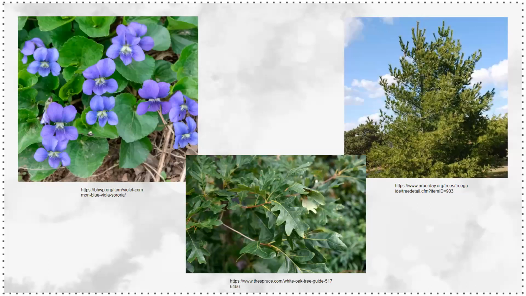Looking at all these species, the blue violet, white oak, and white pine all bring valuable contributions to the environment. The relationships discussed within this presentation are examples of how interdependent relations that are biotic and abiotic occur within the environment. Thank you.